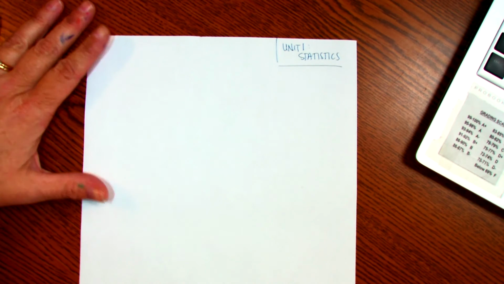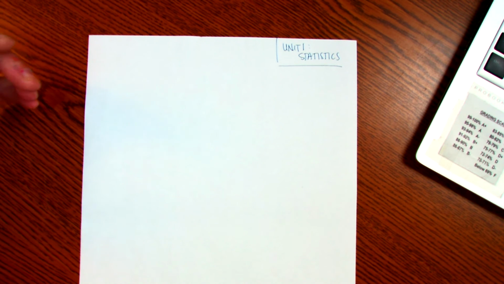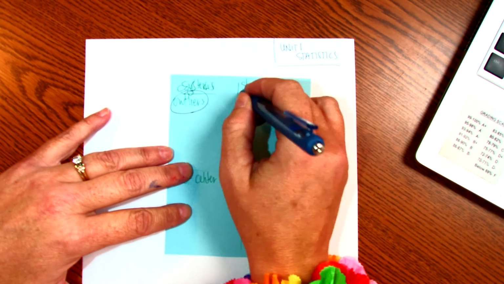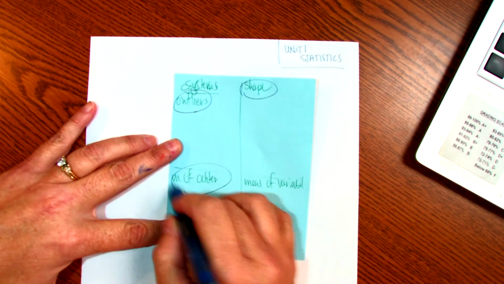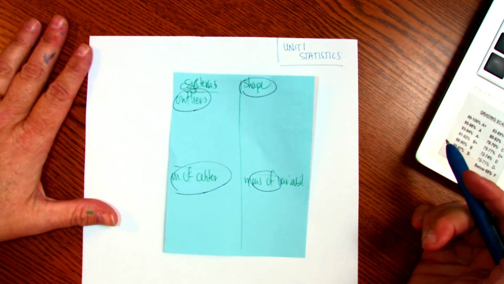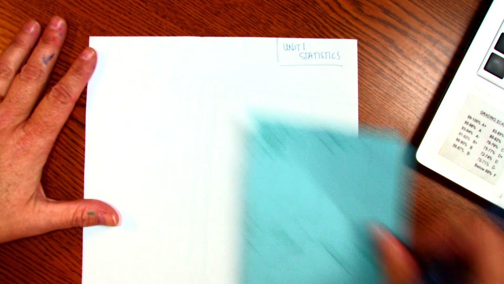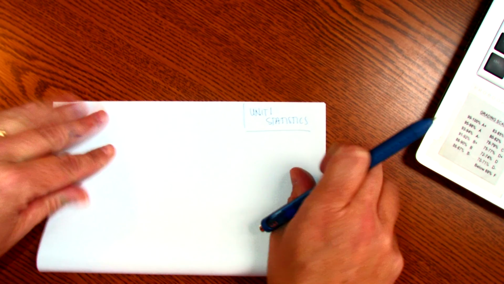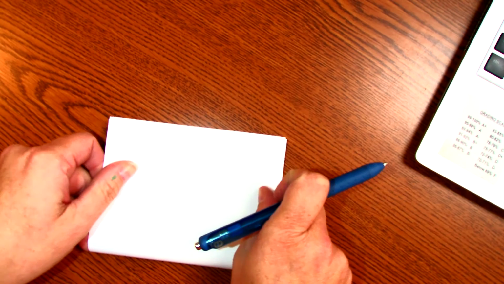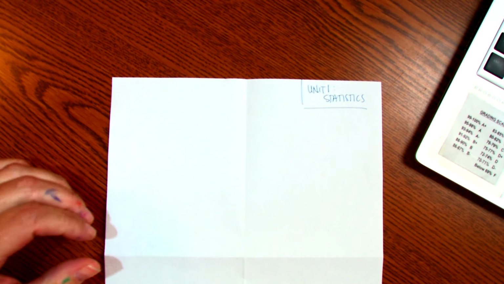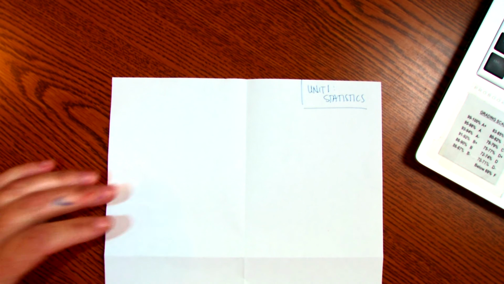Okay, so if I was creating a reference chart for this, I would think of the big ideas. What I sketched out just real quick was the big ideas that we had: outliers, shapes of the distribution, measures of center, and measures of variability. So I'm going to set up my reference chart based off of this information. Since I came up with 4 big ideas, I'm going to divide my reference sheet into 4 quadrants. Kind of helps me space my stuff out and not get too crowded.